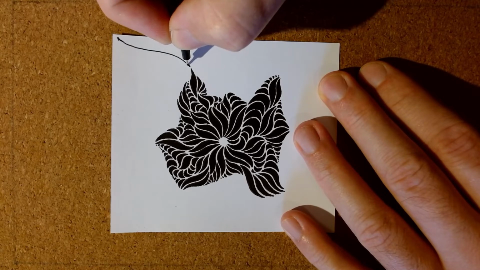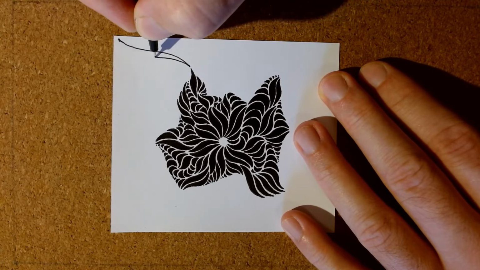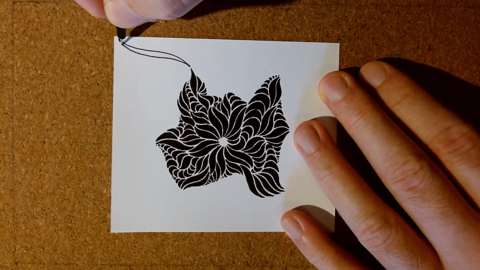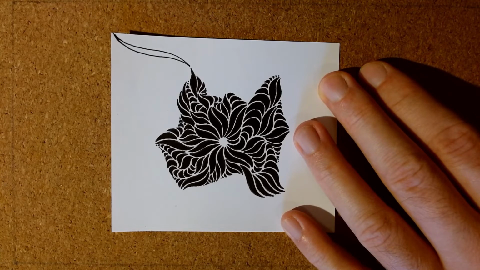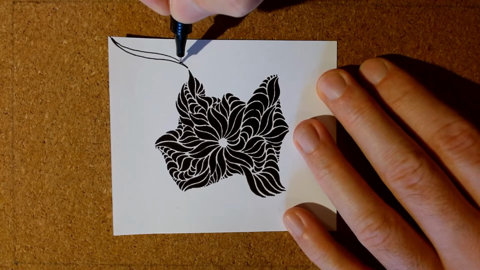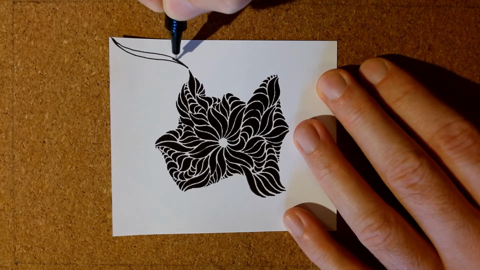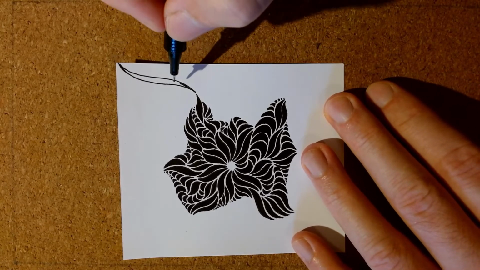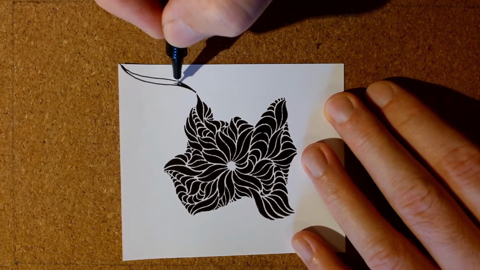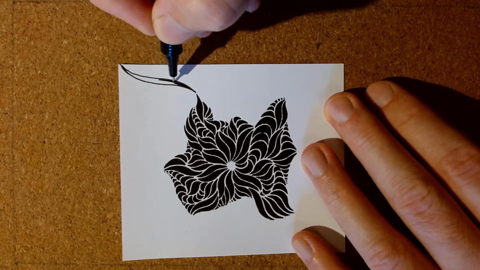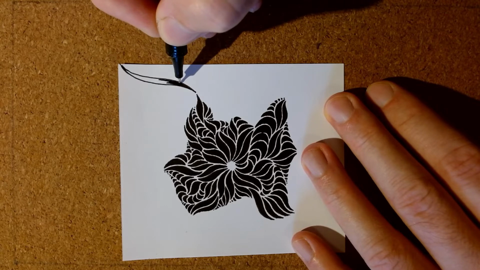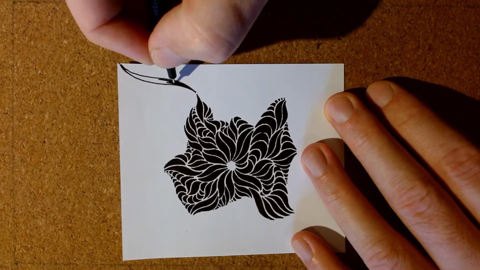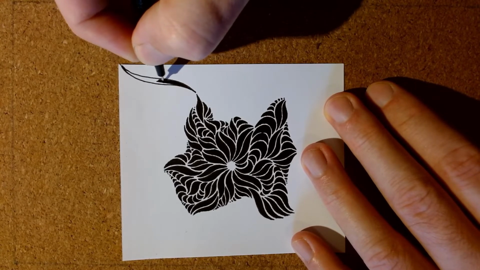That was a confident line and it ended up in a mistake, because I did not calculate with the paper jumping back up. I should have taped it down. Oh joy, I think the pen is running out of ink.